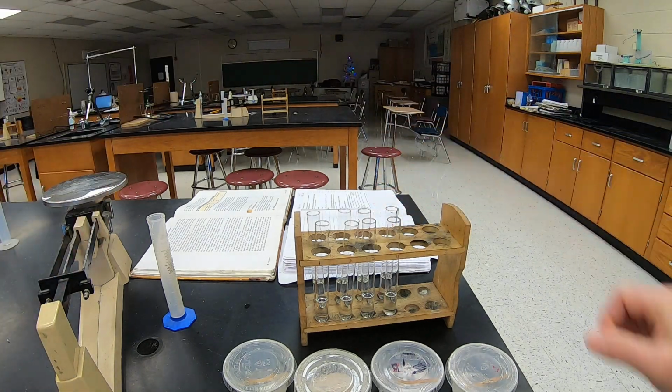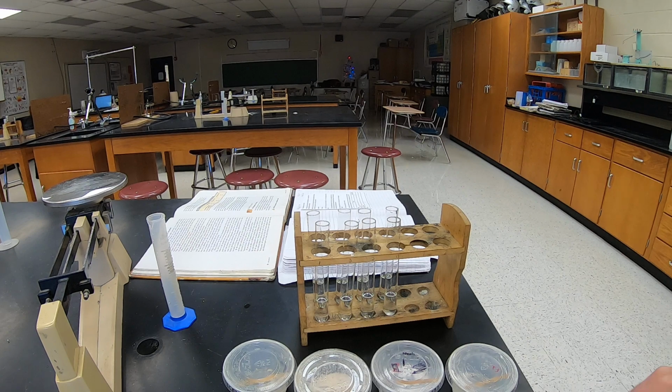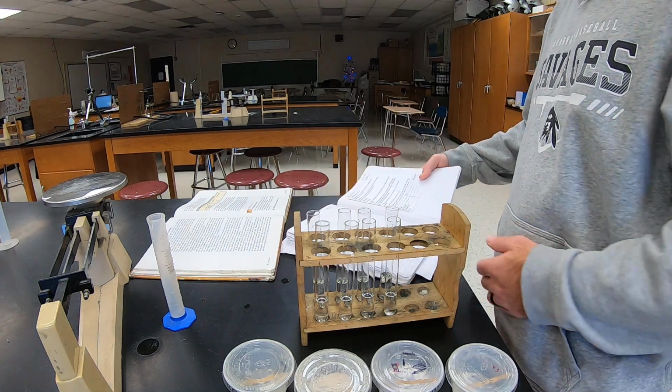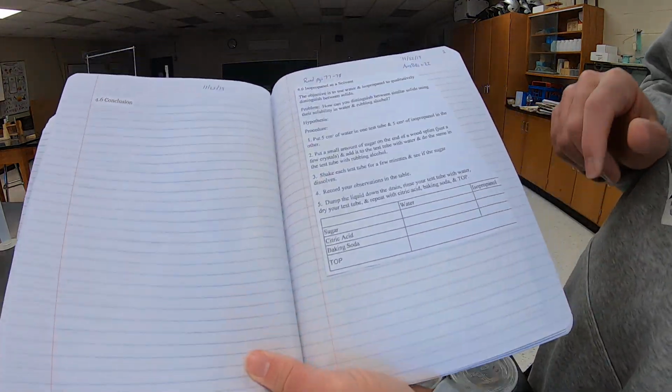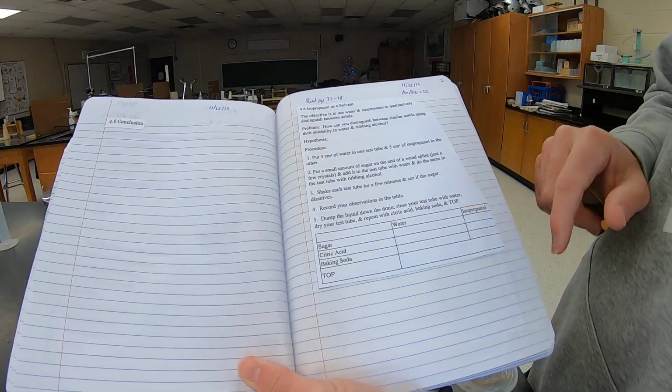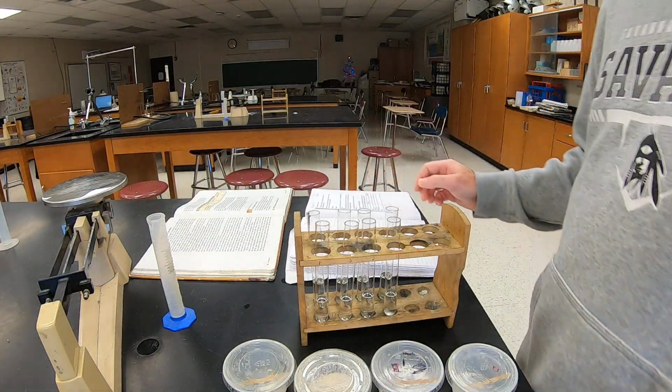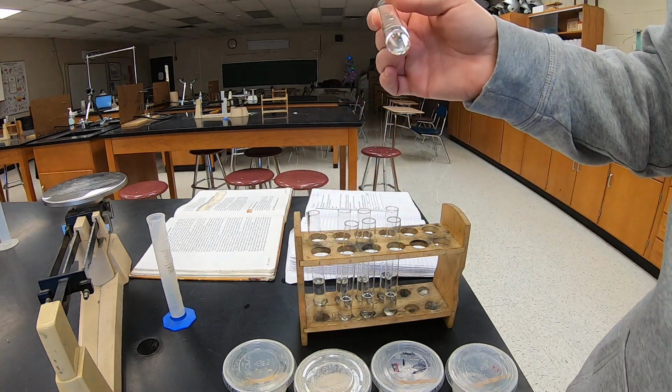Okay, so we just want to see if these substances dissolve. Okay, we don't care how much, we don't care what the solubility is, just if they're soluble. So yes or no. So on your data table, all that you really need to put is just yes or no. Yes, it dissolved, or no, it did not. So we're going to go through these one at a time. Let's look at sugar first.